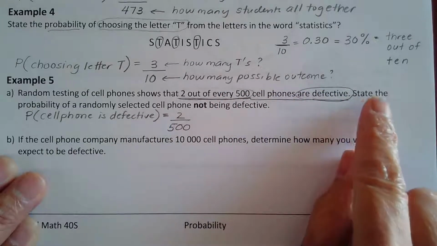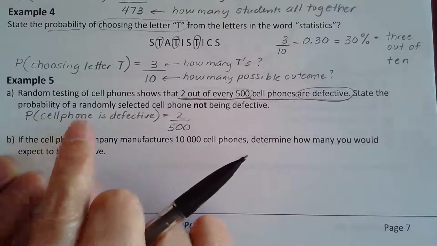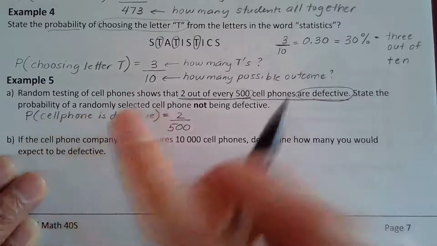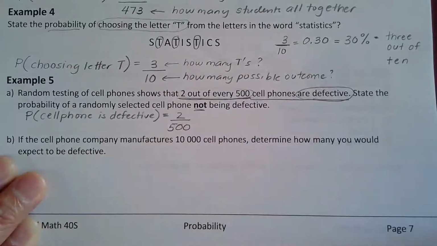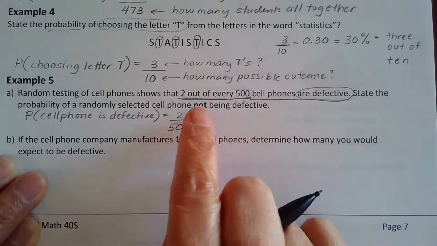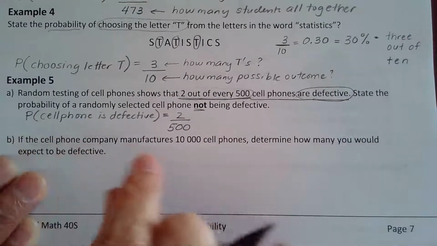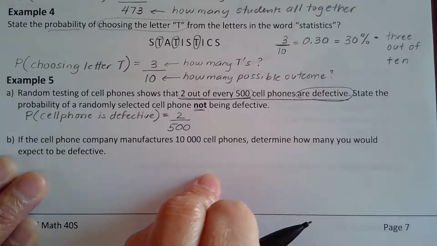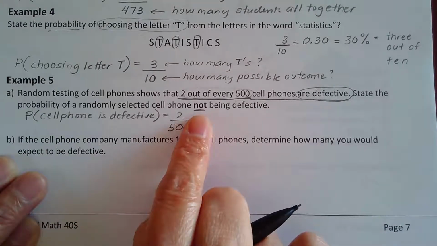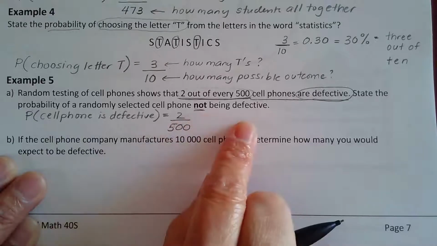But the question says state the probability of a randomly selected cell phone not being defective. Because some are defective, some are not defective. So what is now the chance of being not defective?